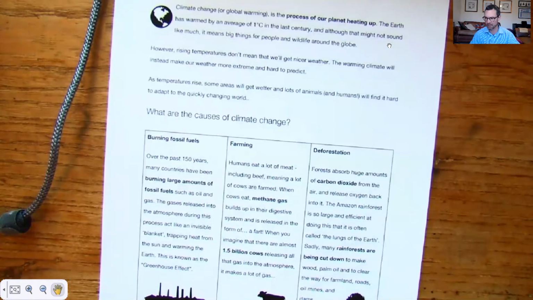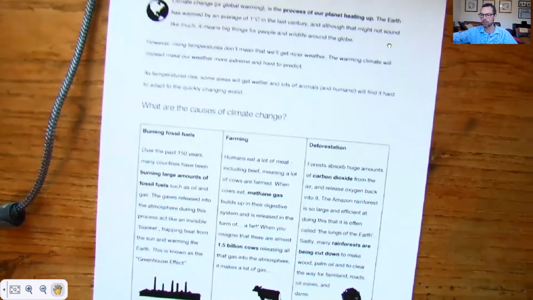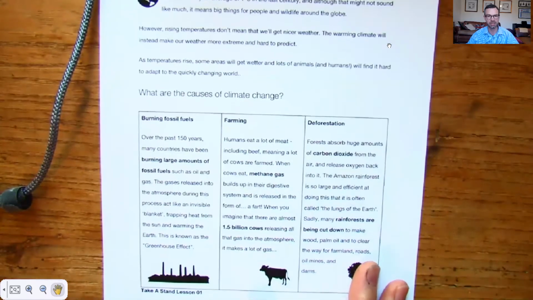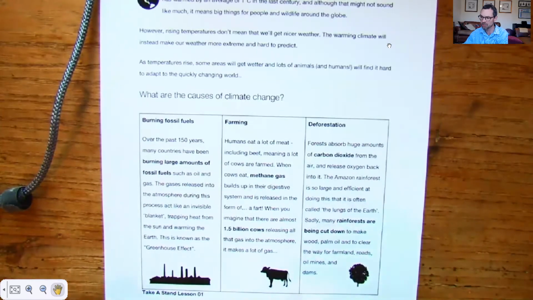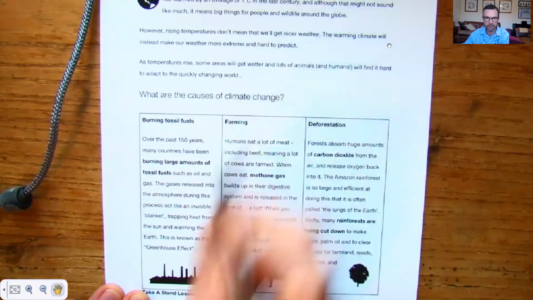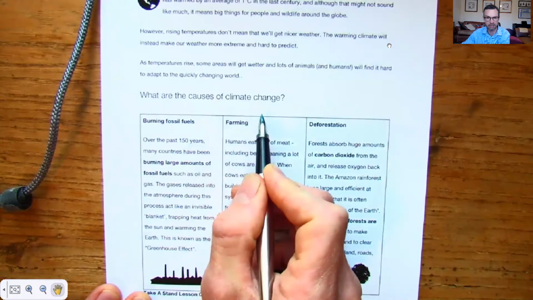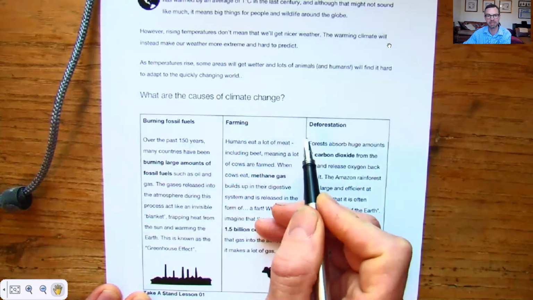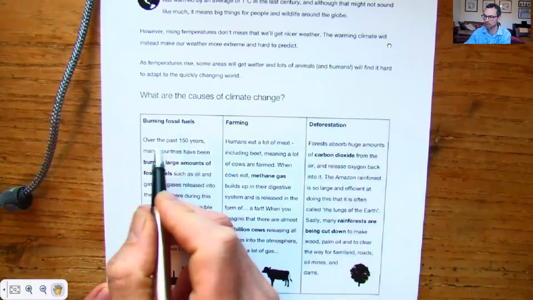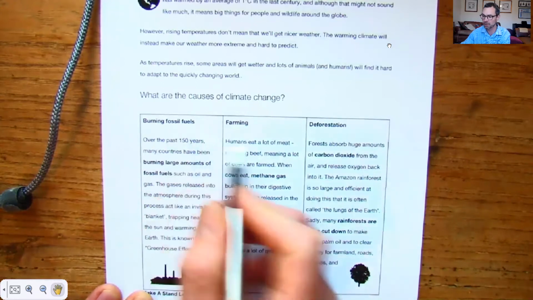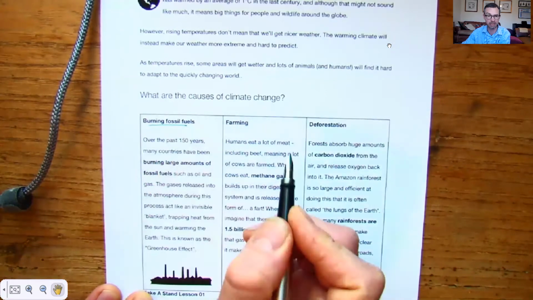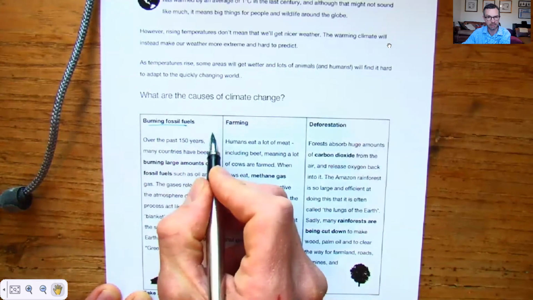So let's go back to this page. We know that one of the things we wanted to put in was the causes of climate change. I've read through this already, so I'm just going to focus in on these bits here. We've got what are the causes of climate change, and three main causes are put down here. So let's focus in on this one: the burning of fossil fuels. I'm definitely going to be putting that in my knowledge organizer, so I'm just making a few notes ready to put that in.